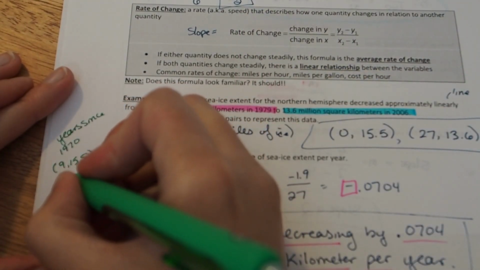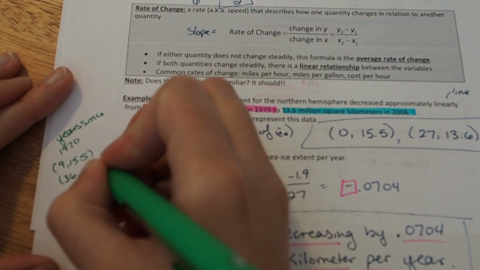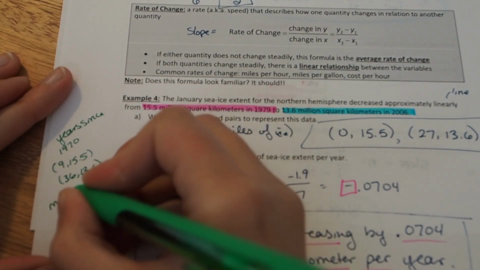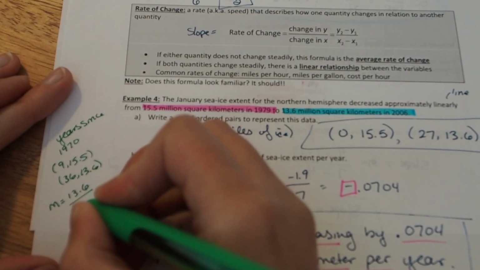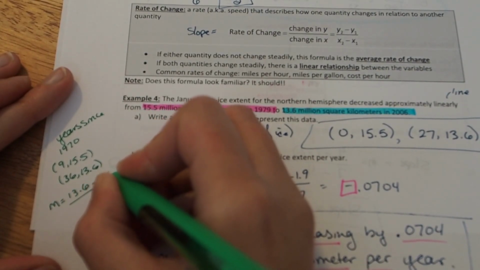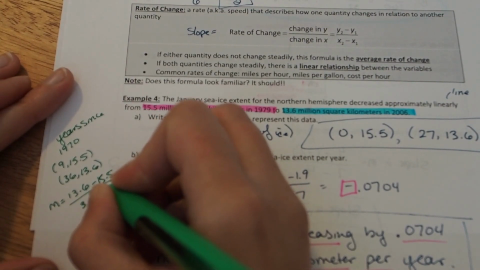So it would have been 36, 13.6. If I were to calculate this slope, I just want to show real fast it to get the same thing. So 13.6 minus 15.5 over 36 minus 9.